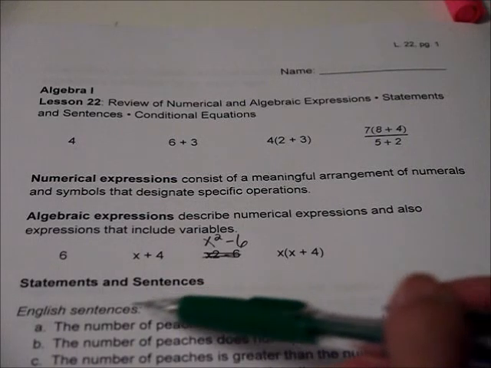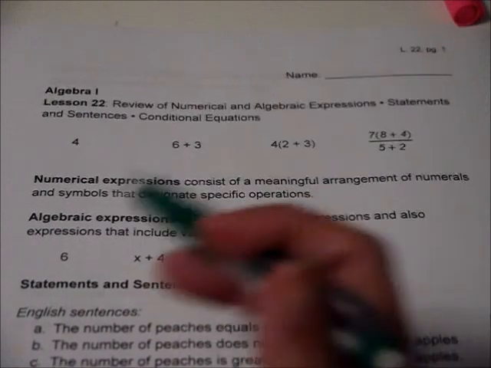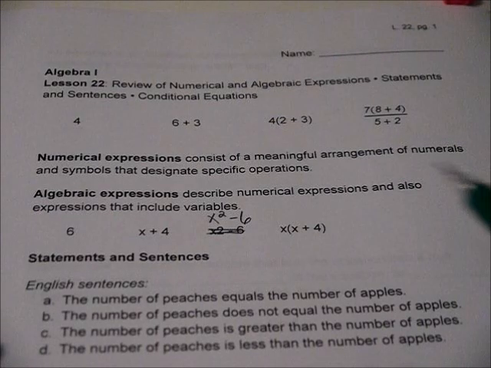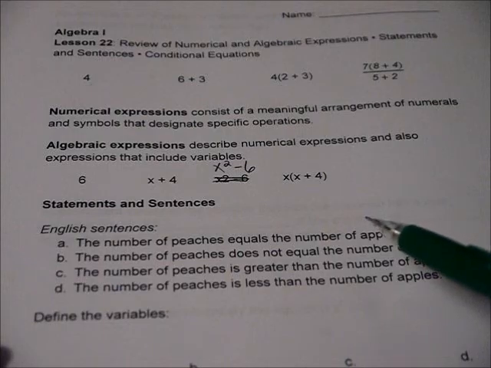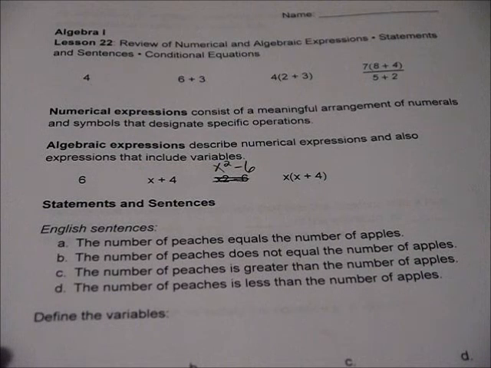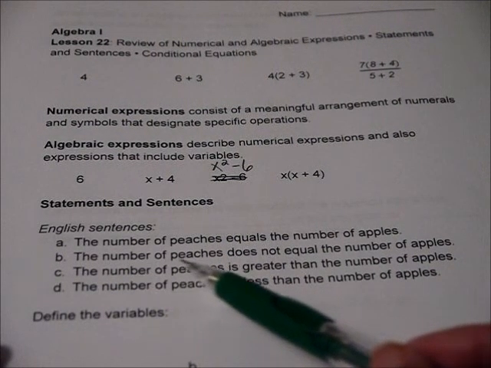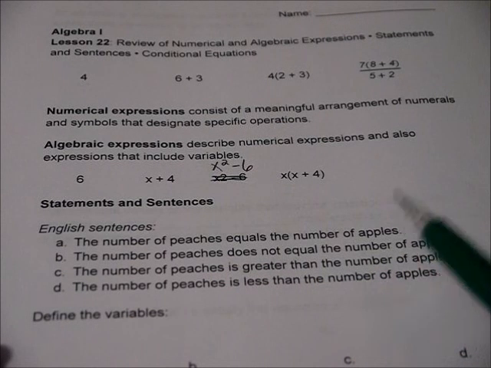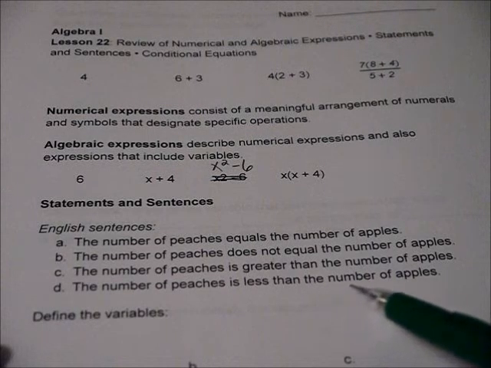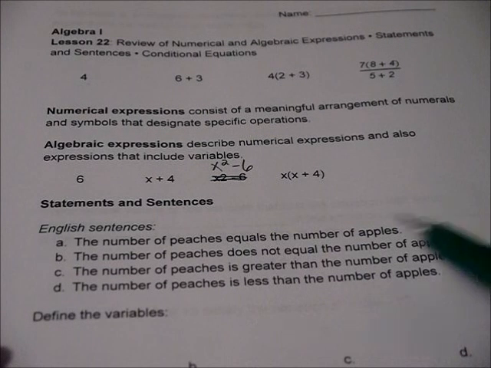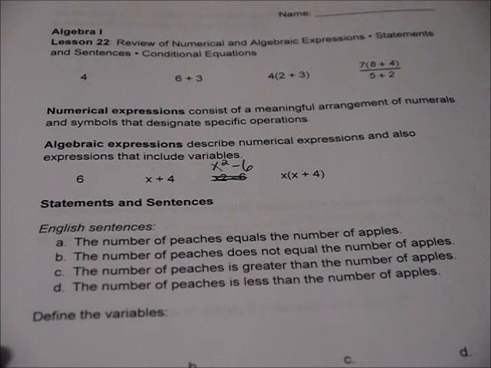Again, we're going to look at English sentences and translate them into math sentences. So here are some English sentences. Let's look at letter A. The number of peaches equals the number of apples. The number of peaches does not equal the number of apples. The number of peaches is greater than the number of apples, and the number of peaches is less than the number of apples. Now, within these 4 sentences, we have an equation and we have inequalities.